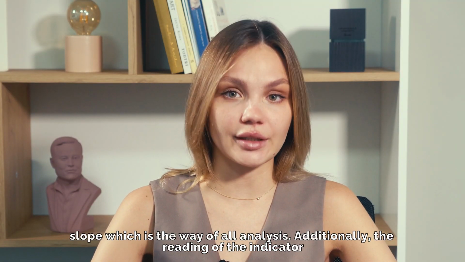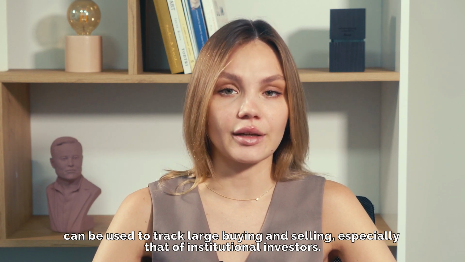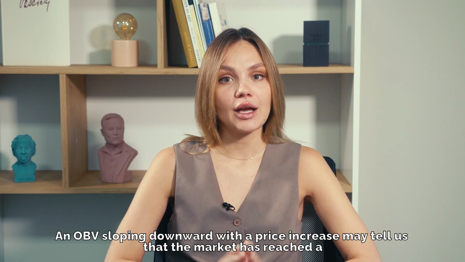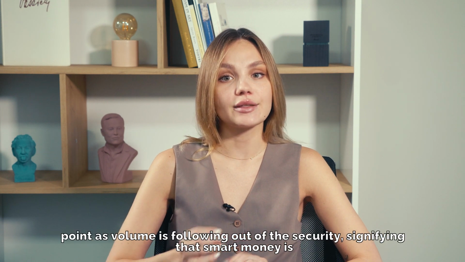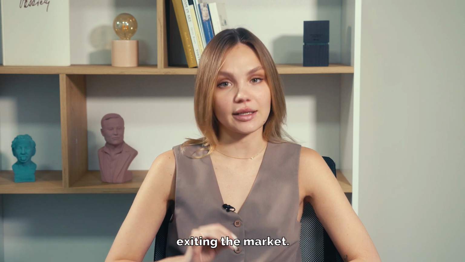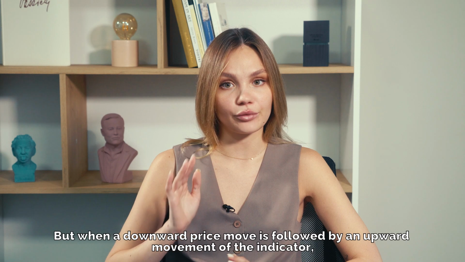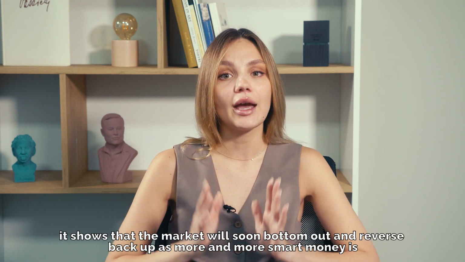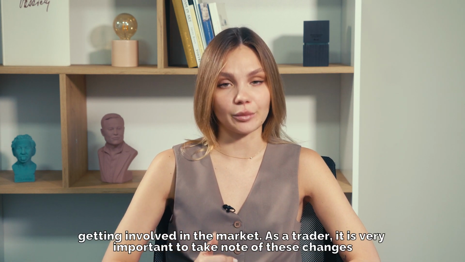Additionally, the reading of the indicator can be used to track large buying and selling, especially that of institutional investors. An OBV sloping downward with a price increase may tell us that the market has reached a turning point as volume is flowing out of the security, signifying that smart money is exiting the market. But when a downward price move is followed by an upward movement of the indicator, it shows that the market will soon bottom out and reverse back up as more and more smart money is getting involved in the market.